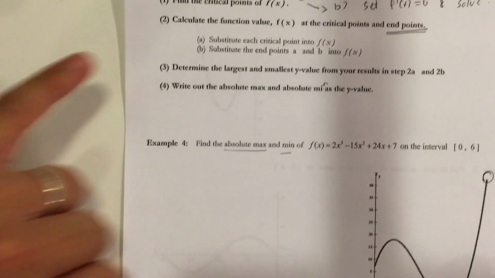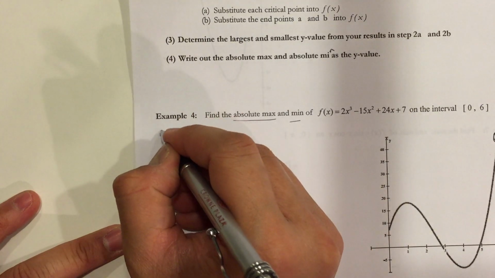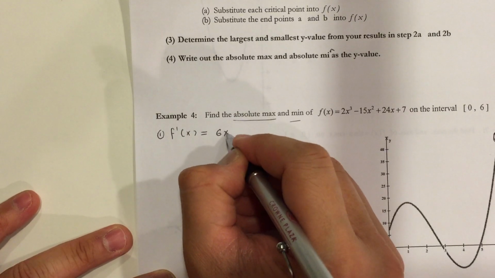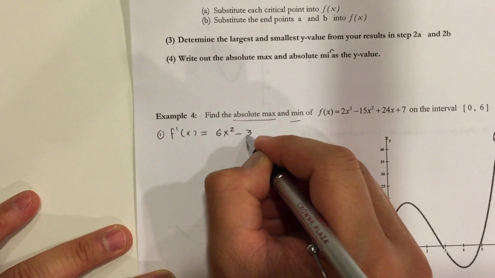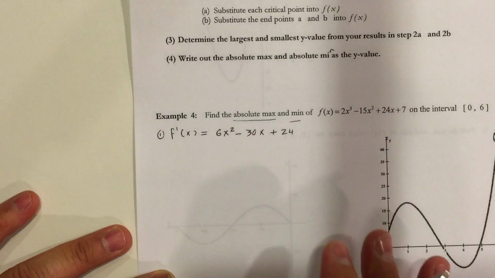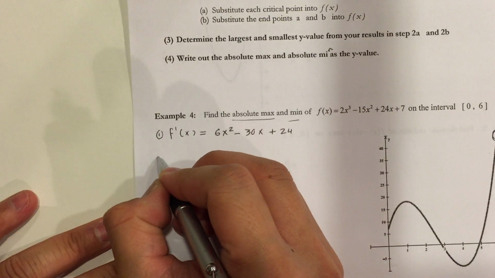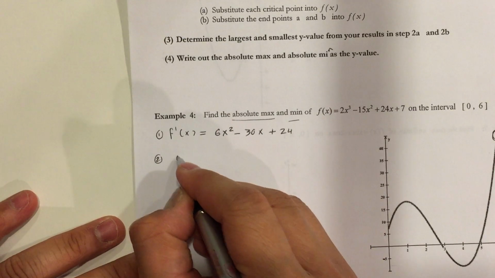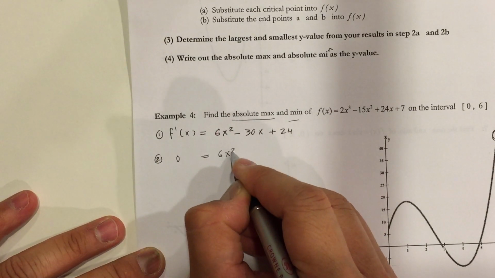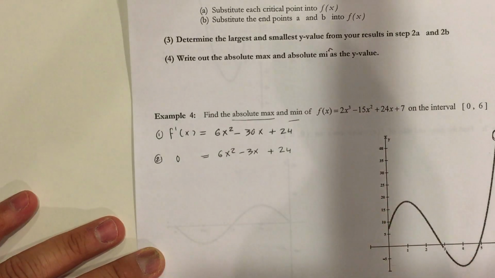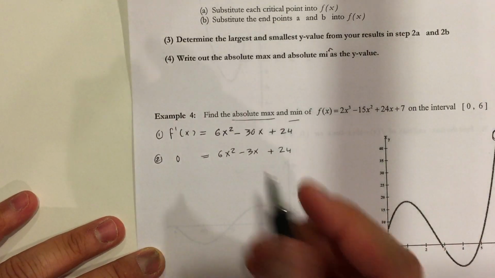So how do we do this? Well, the first thing we do is find the critical points. To find the critical points, we begin by finding the derivative function, which happens to be 6x squared minus 30x plus 24. So in step 1, we find the derivative function. In step 2, we set that equal to 0, and then we solve for x to find the location where the derivative equals 0.